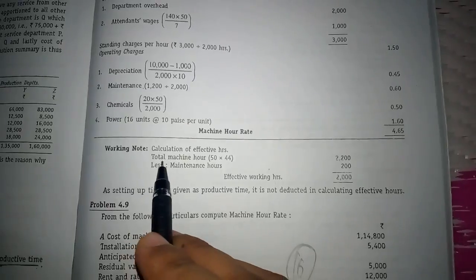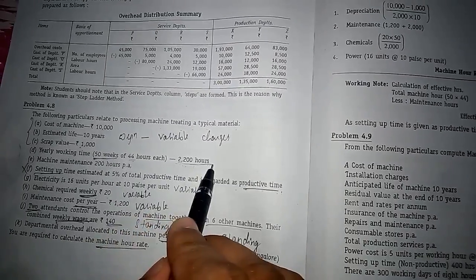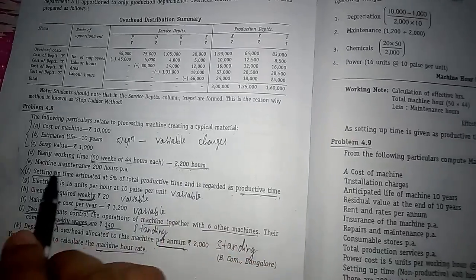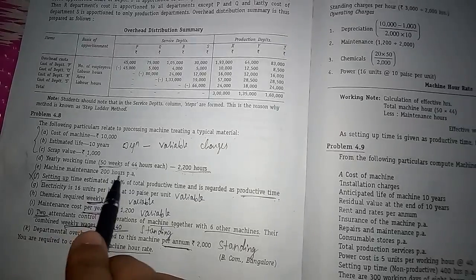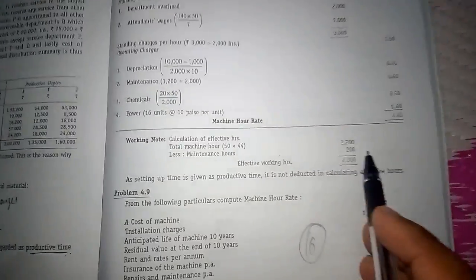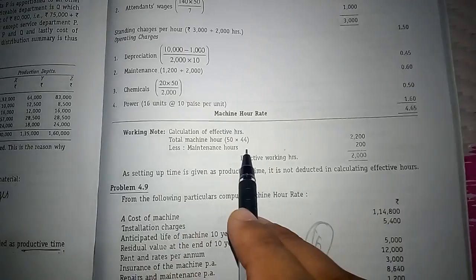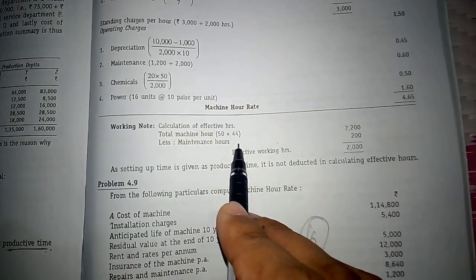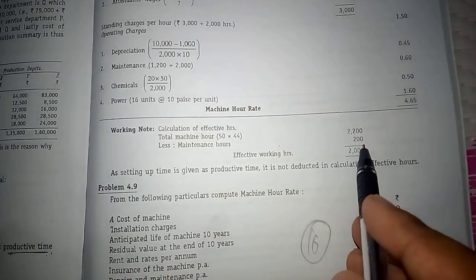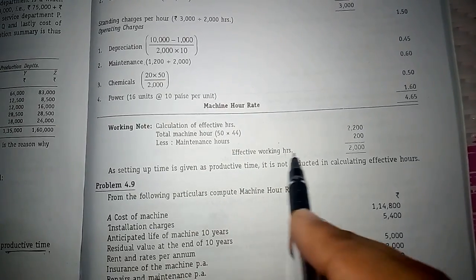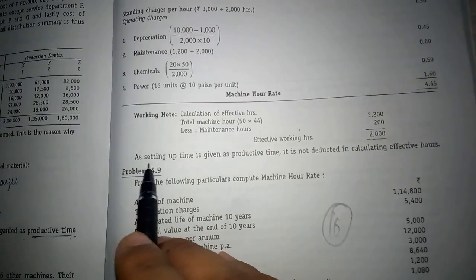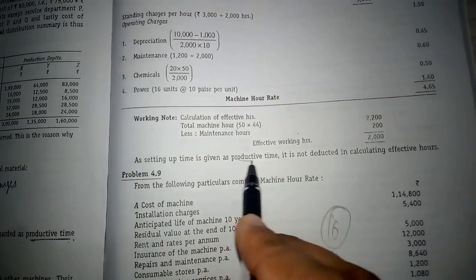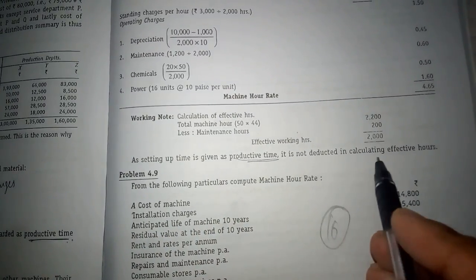Here they have given total machine hours 2200 hours, and out of this they have stated that machine maintenance is 200 hours. So this 200 has to be deducted from the total working hours, because maintenance hours are non-productive. So you will get effective working hours, that is 2000. They also stated that setting up time is given as productive time, so it is not deducted in calculating effective hours.